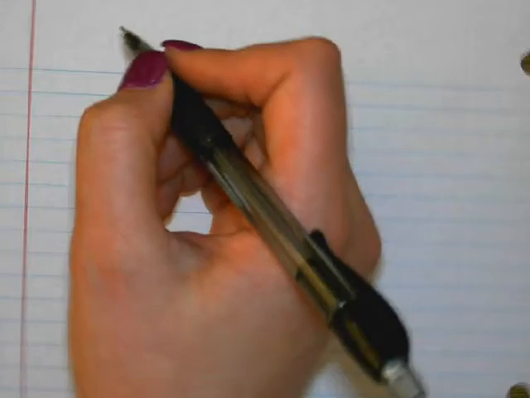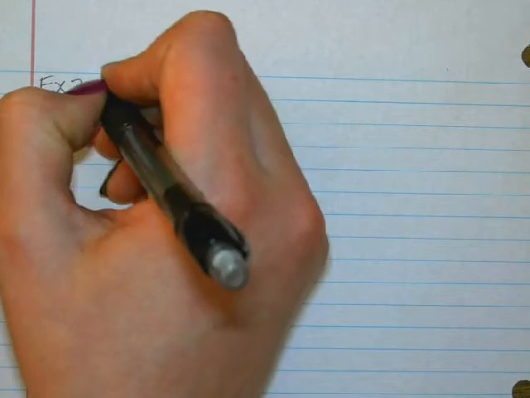Example 2. So there's no exact answer for this one. You can't write an exact answer because even when you plug in the numbers, the pi didn't ruin it. It was just ruined on its own.